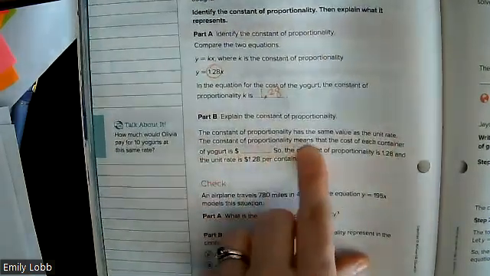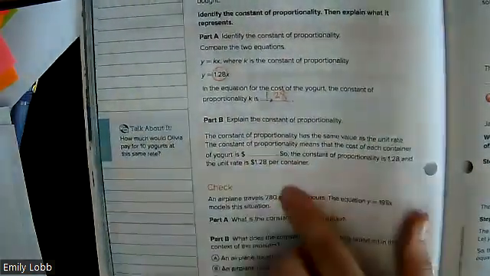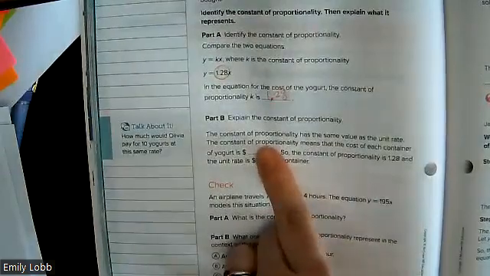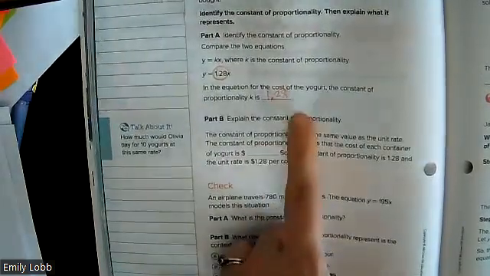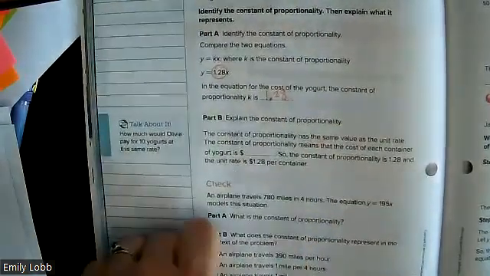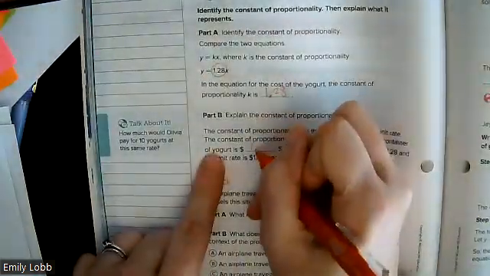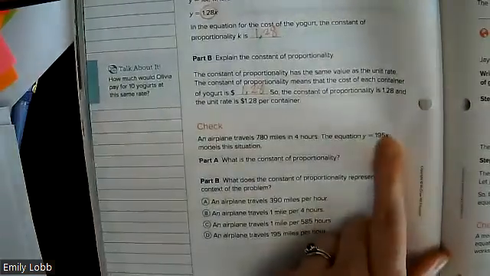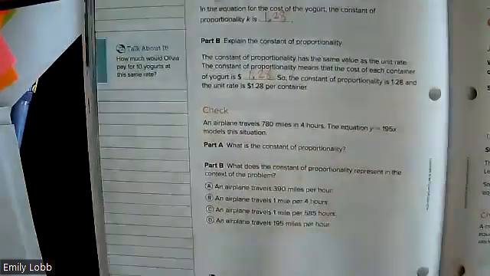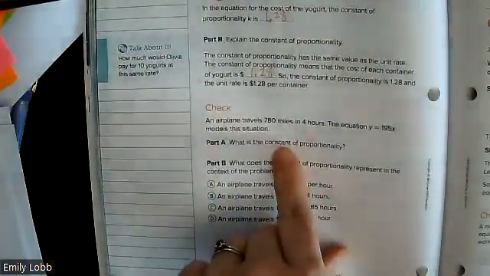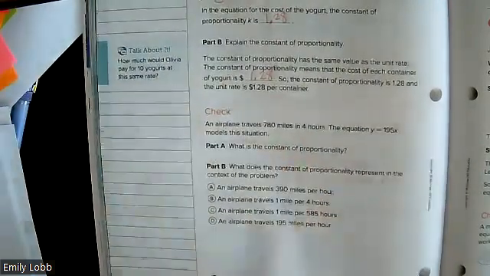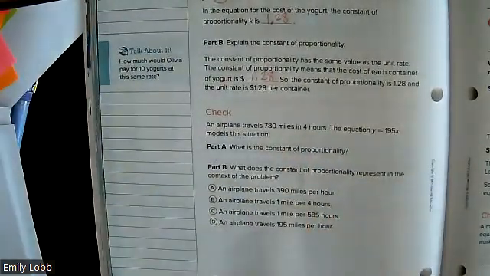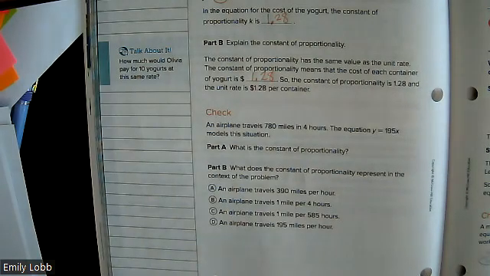The constant of proportionality means that the cost of each container of yogurt is, same thing, $1.28, because our unit rate is the same as our constant of proportionality. All right, so use this equation to figure out what the constant of proportionality is, part A, and what it means, part B. Try that out.